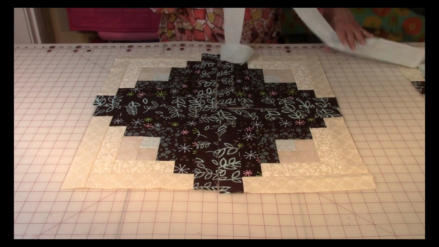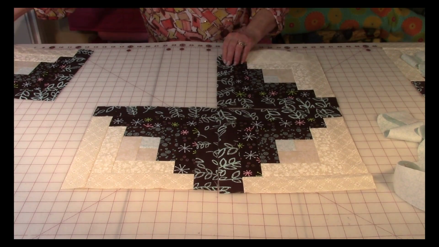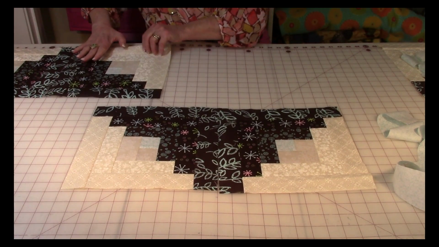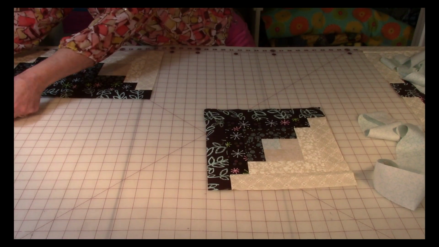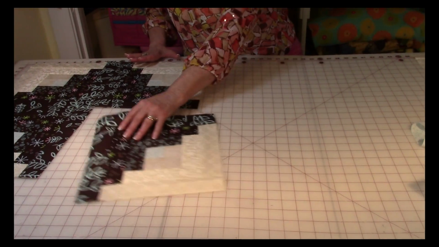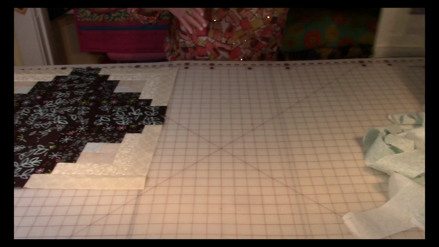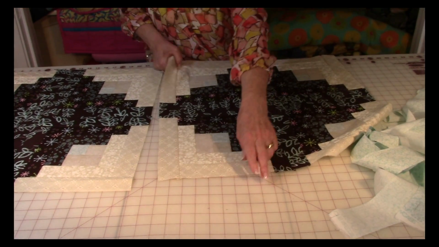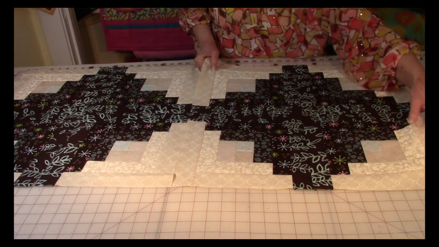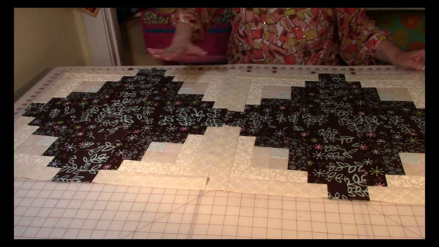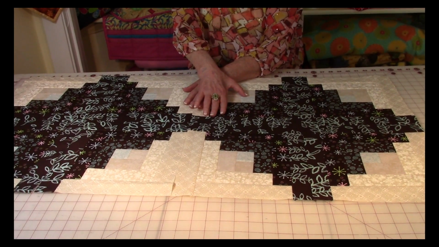Or, let me show you another way, which is one of my favorites, is I'm going to move this over. It's like playing with a puzzle. You know, you just keep putting the pieces together till you get it the way you like it. So you could have several of these made like this. Can you kind of see how this would look nice in a big quilt? You would just keep building these big blocks and piecing them together.